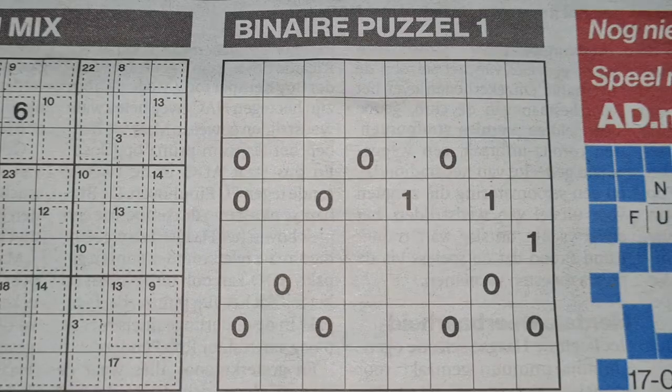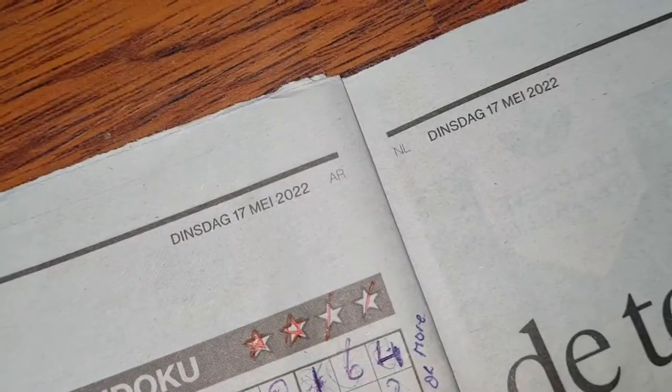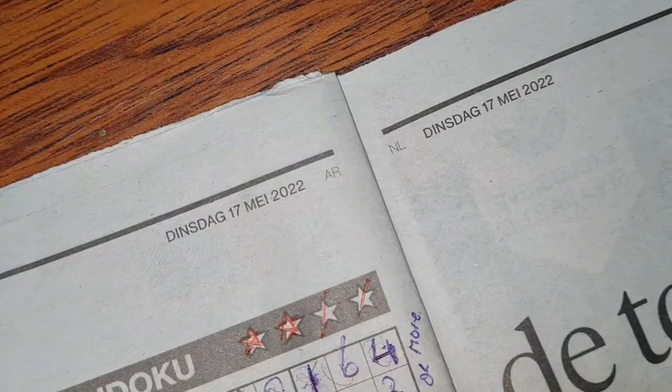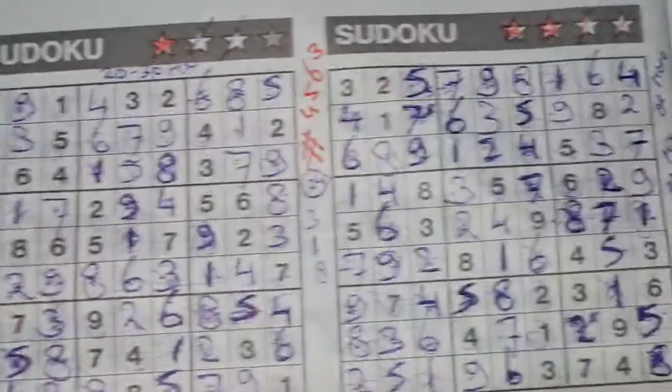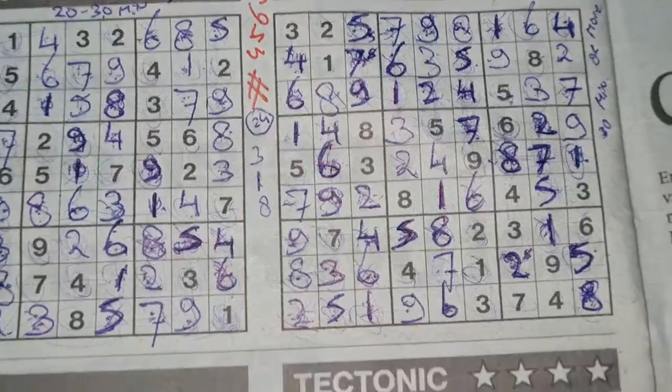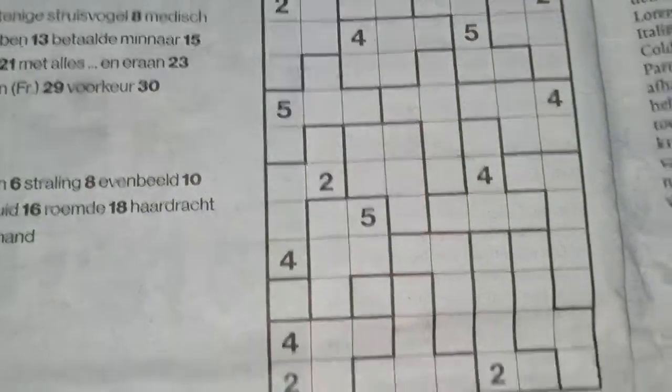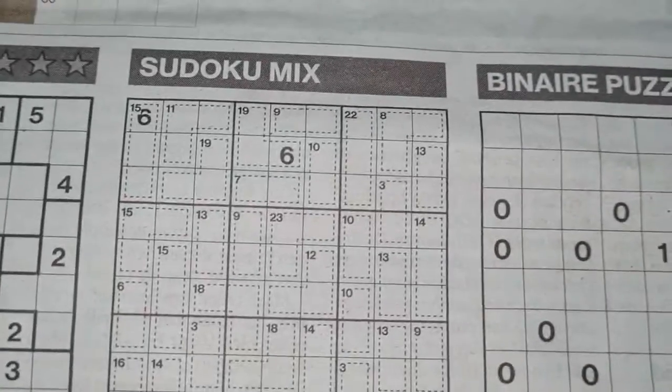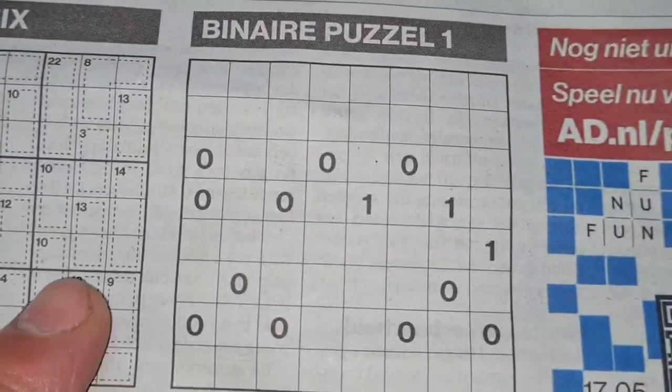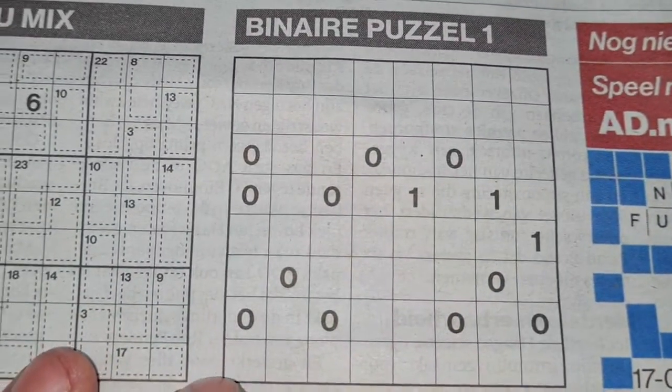The third puzzle in this additional of today's newspaper on Tuesday. Yes, it's still Tuesday, May the 17th, 2022. I've already solved two puzzles, the 3-star Sudoku and the 4-star Sudoku, and three puzzles are left: Tectonic with 4 stars, the binary, and a killer Sudoku. But it's time now for the binary puzzle.